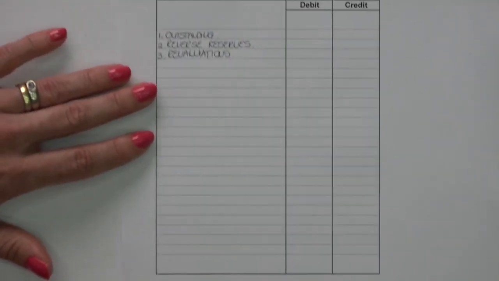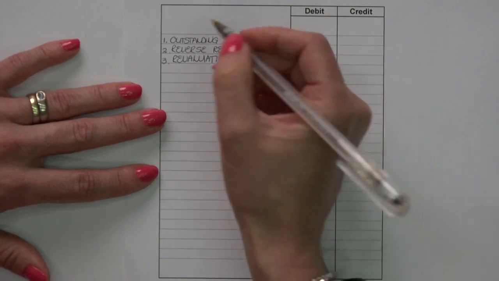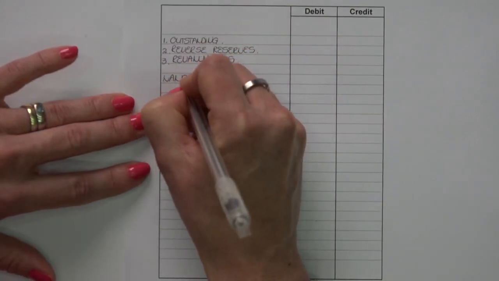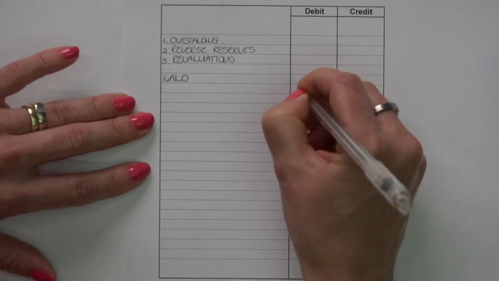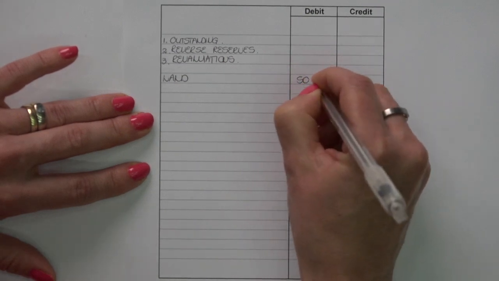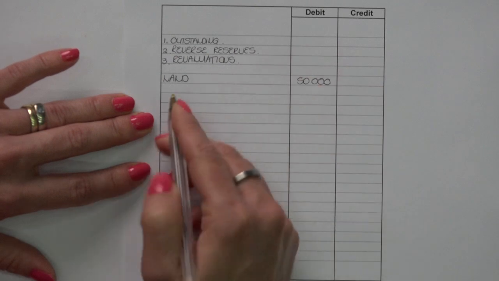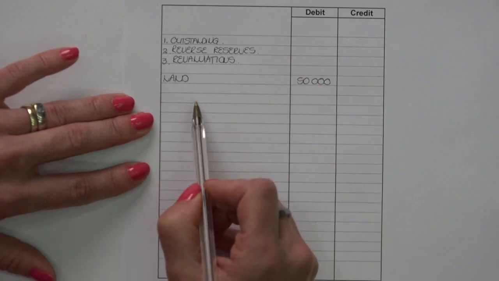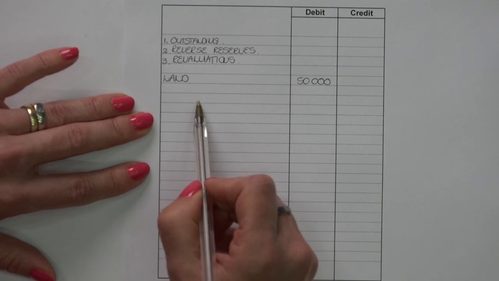So for the revaluation of the land, they told us we had an increase in the valuation of land, an increase of 50,000. We can now credit the capital accounts of the old partners in the old profit sharing ratio.